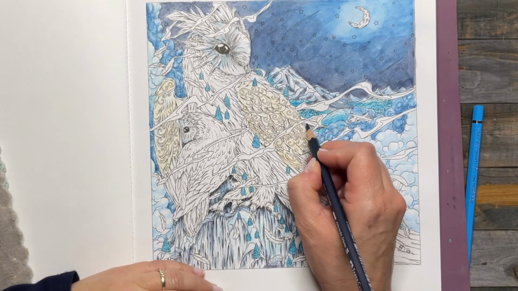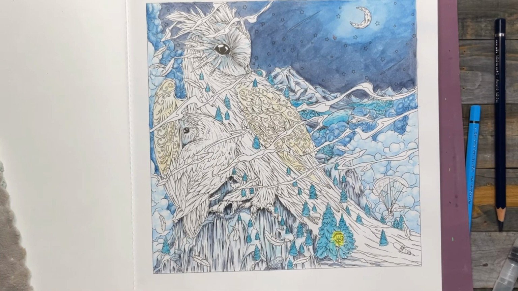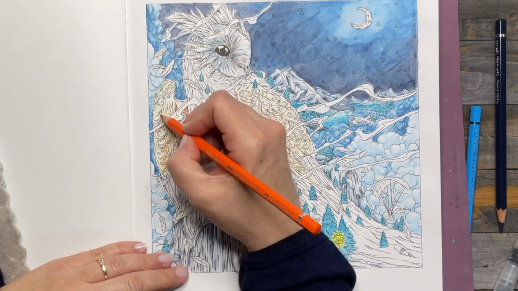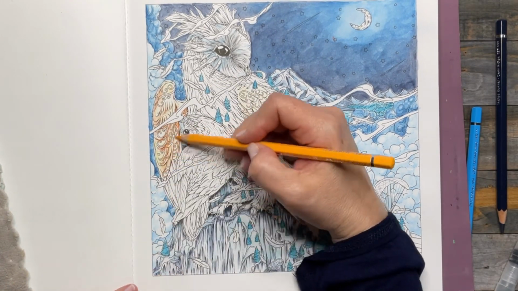For the mountain areas, I'm going to be using the dark blue again for the shadows and the snow, and just keep this closer to the snow colors, but we'll mix in some of the lighter orange up close to the owls to kind of tie it all together.